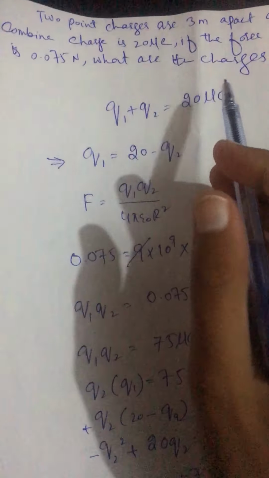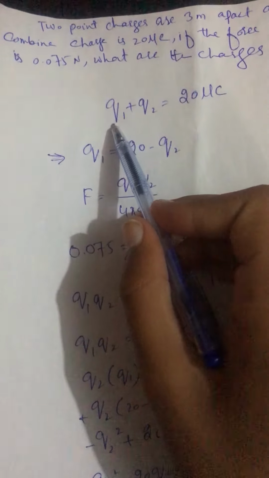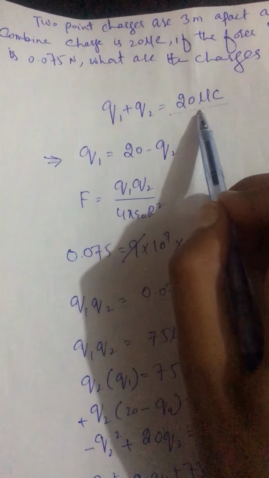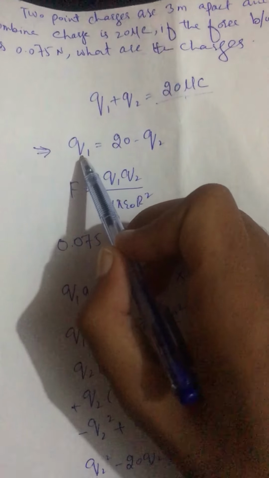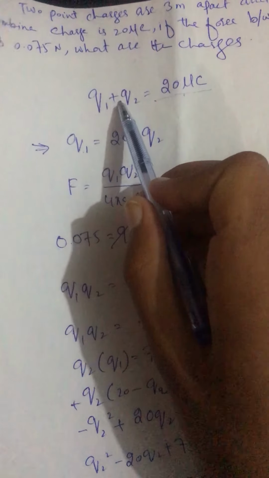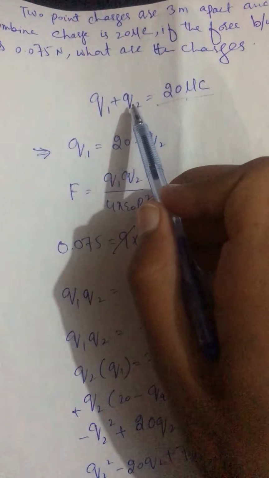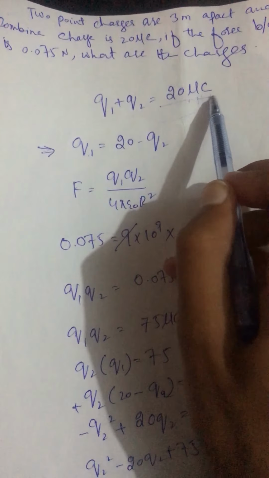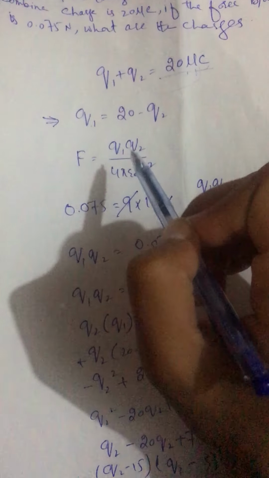From the given data, we know that the combined charge is equal to 20 microcoulomb. Q1 plus Q2 is equal to 20 microcoulomb. From this equation we can change the side of Q2, so Q1 is equal to 20 minus Q2.